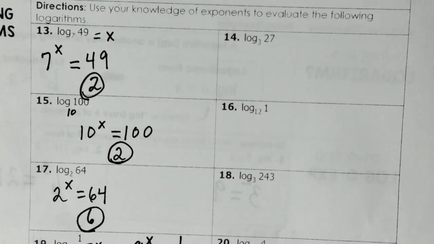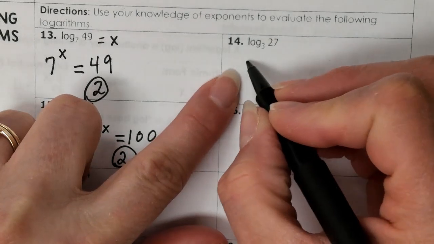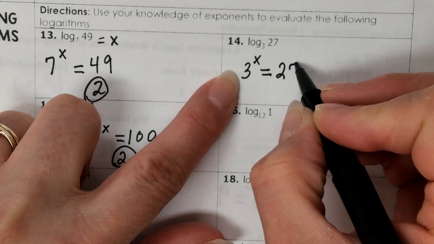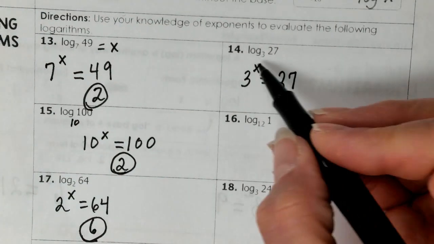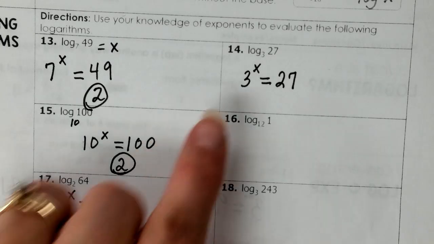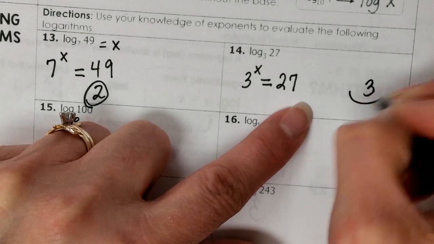So looking at problem number 14, if we rewrite it, it's going to say 3 to some exponent is the answer 27. So we're trying to figure out the exponent. The log is the exponent. So when you evaluate a log, you're looking for the exponent that makes this true. So 3 to what power is 27? 3. 3 is our answer.